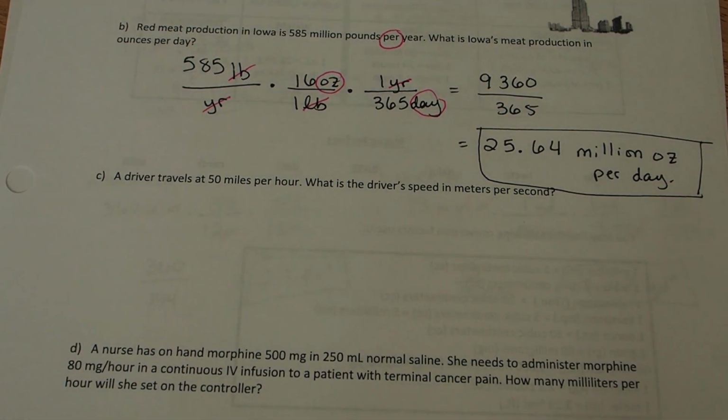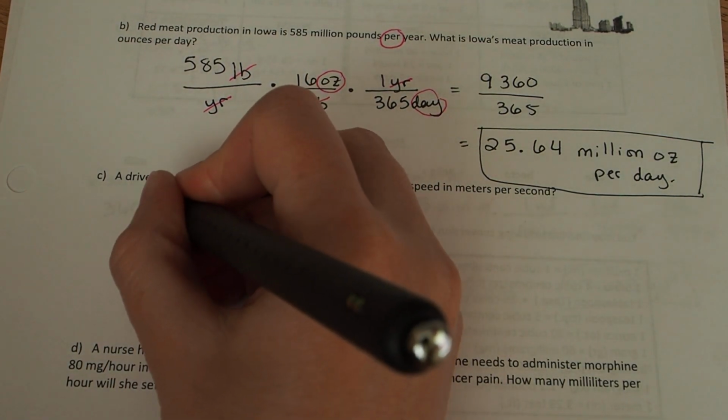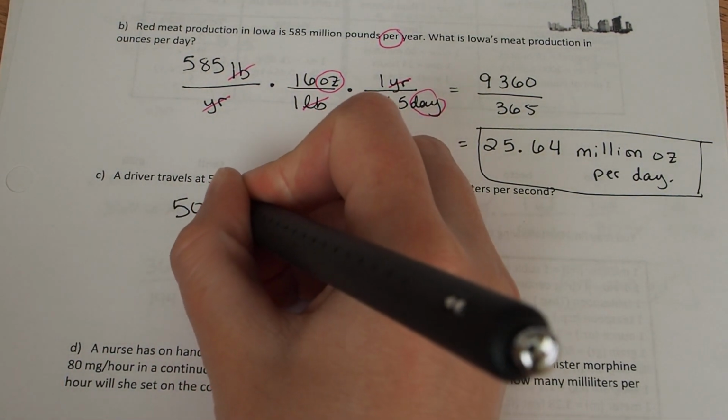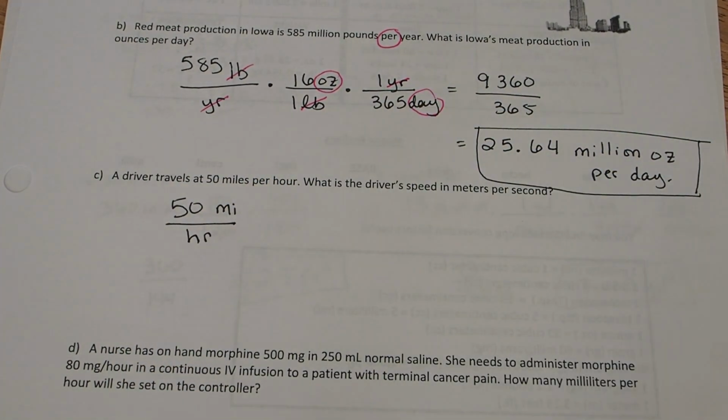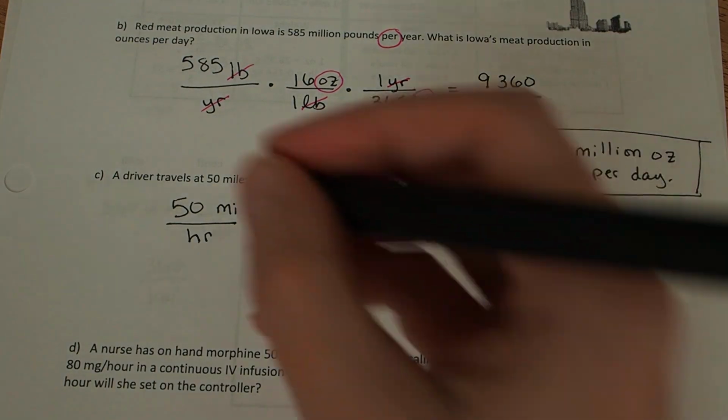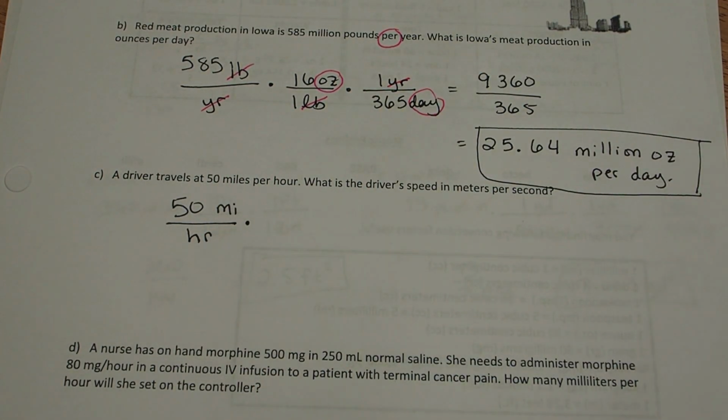Two more here. Part C. A driver travels at 50 miles per hour. Write that down: 50 miles. Remember, per is a long division line, so over hours. What's the driver's speed in meters per second? So I want to convert miles into meters and hours into seconds.